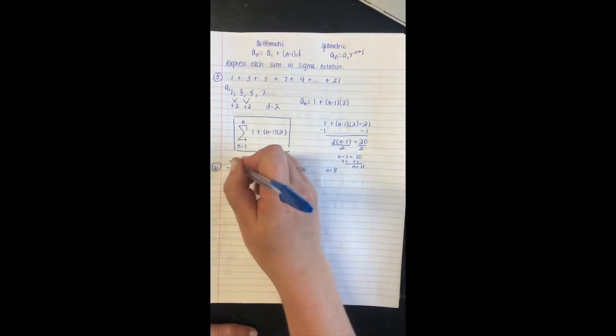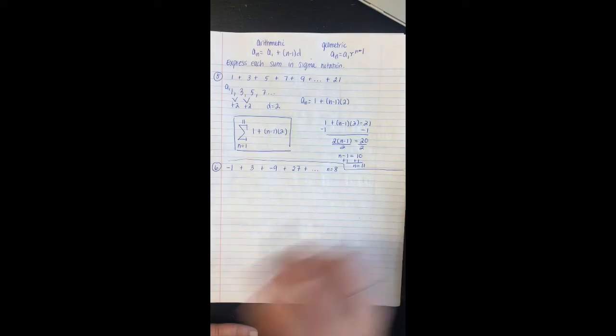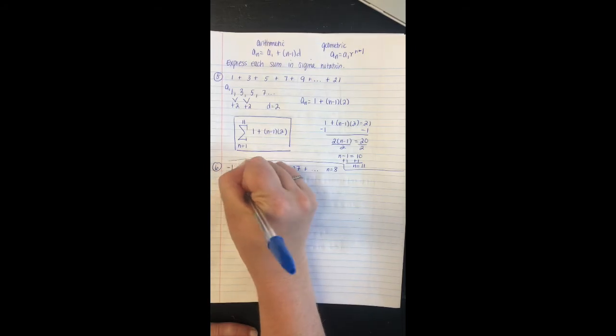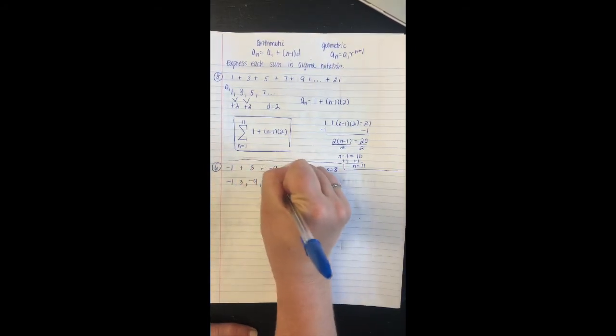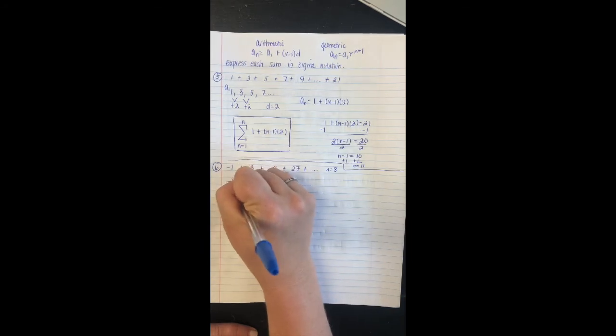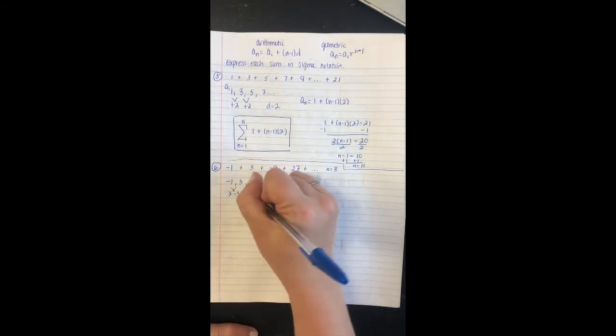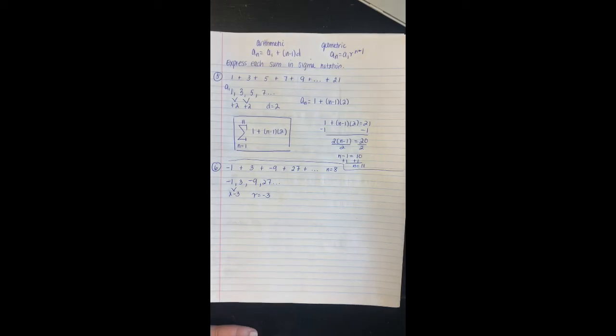You'll notice within the next example, you don't have to worry about that. It actually tells you what the n value is in example number 6. So the question is, arithmetic or geometric? Look at the pattern of numbers. -1, 3, -9, 27. You're constantly multiplying by -3. So our common ratio is -3. This is now a geometric pattern.